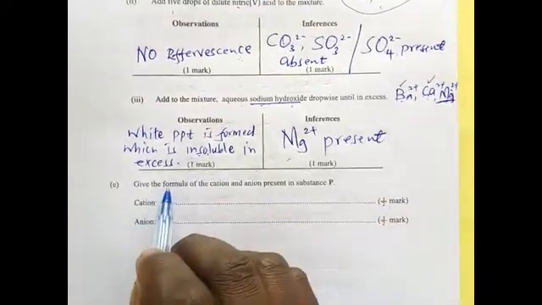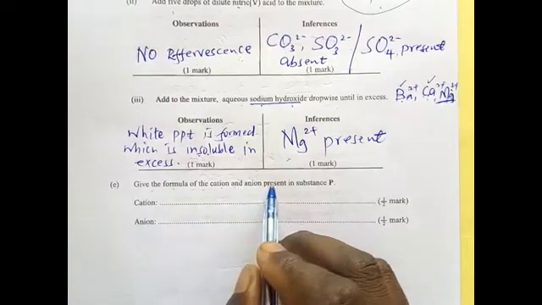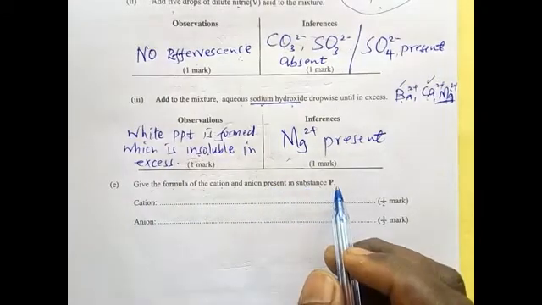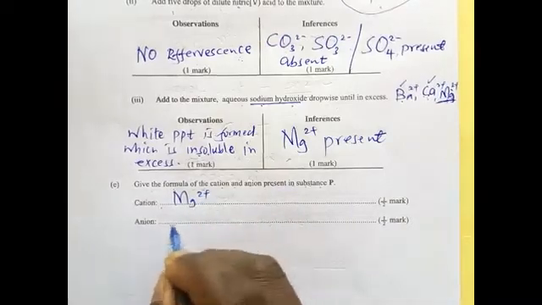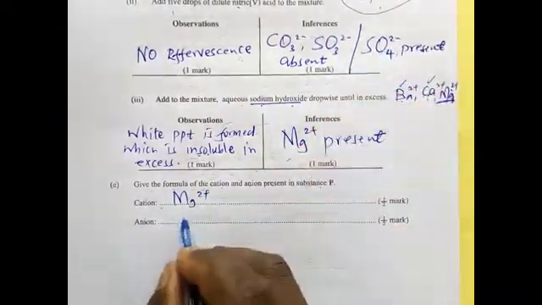So give the formula of the cation and anion present in the substance. So the cation is magnesium and the anion is the sulfate.